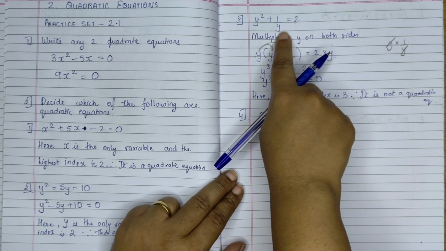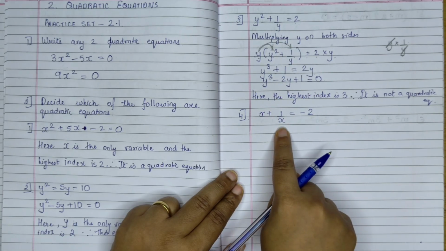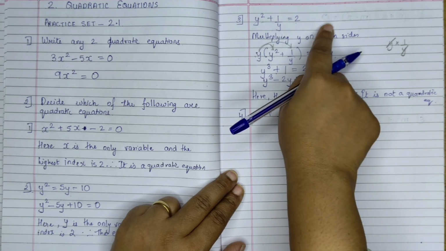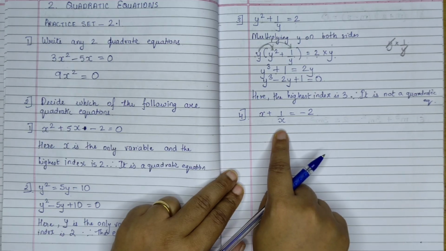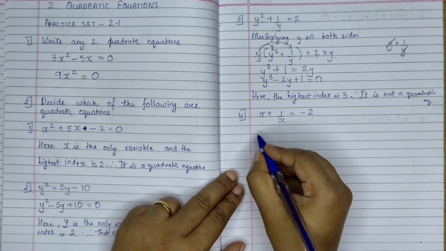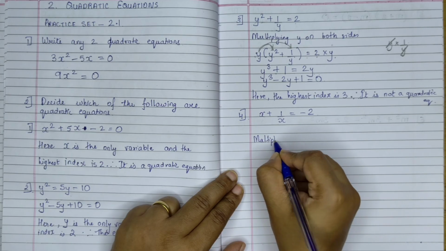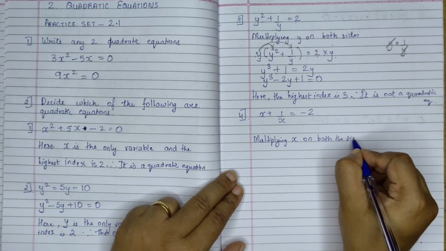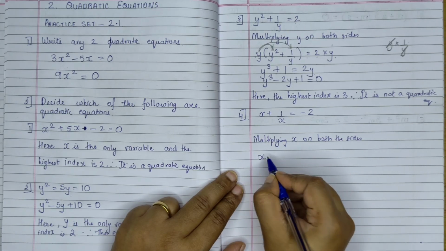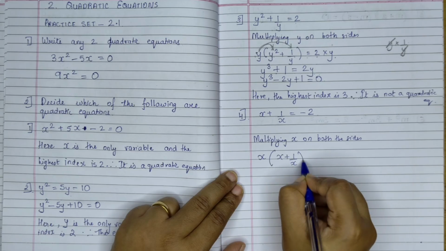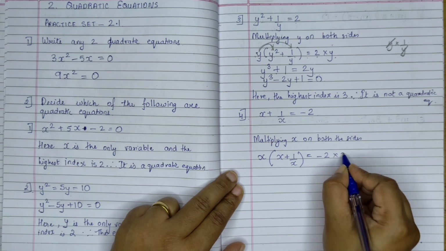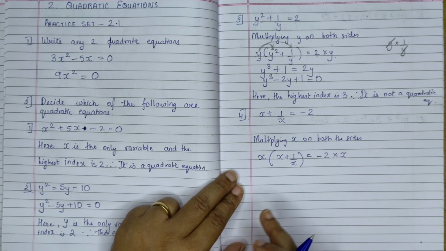Now see, in this sum, there was y in the denominator's place. Here also in the denominator we have x. So same way, just as here we had y, we had to remove that y. What we did, we multiplied y on both the sides. Same way, there is x over here. What we will do is we will multiply x on both the sides. So multiplying x on both sides. Here you multiply x, write the same thing as it is and multiply it with x, and on the right hand side minus 2 multiplied by x. That means on both the sides we are multiplying with x.